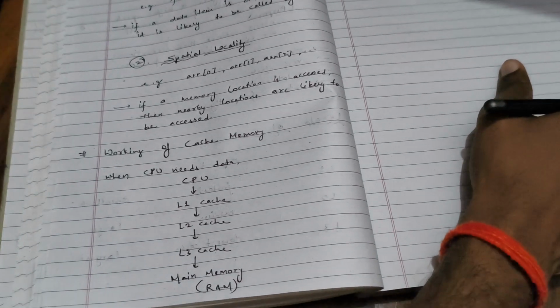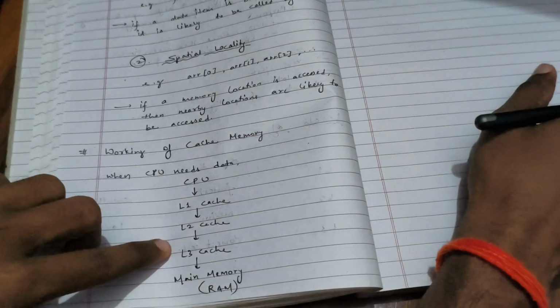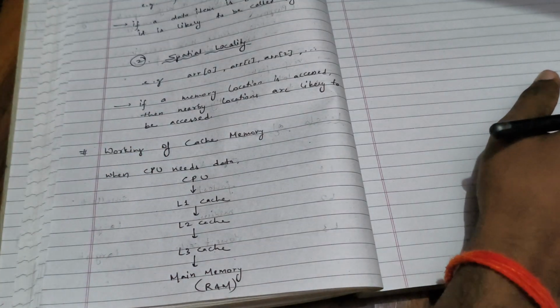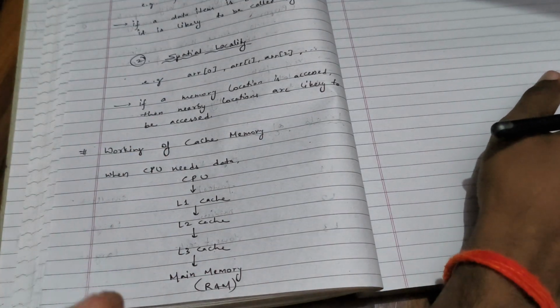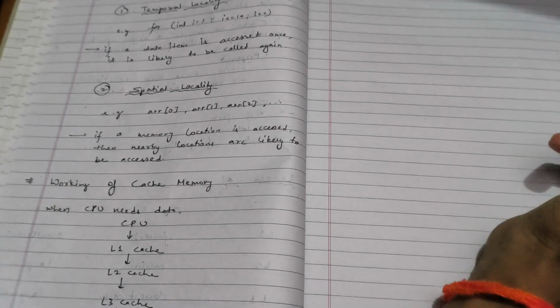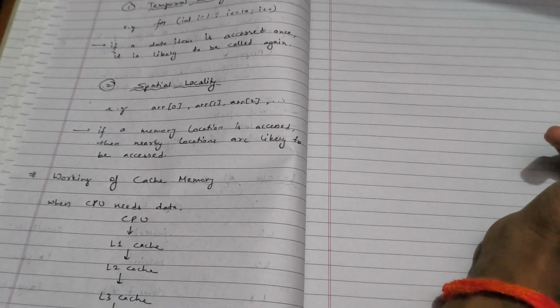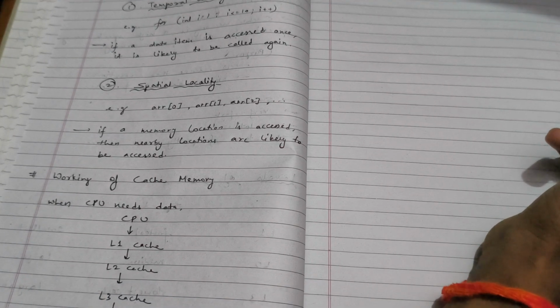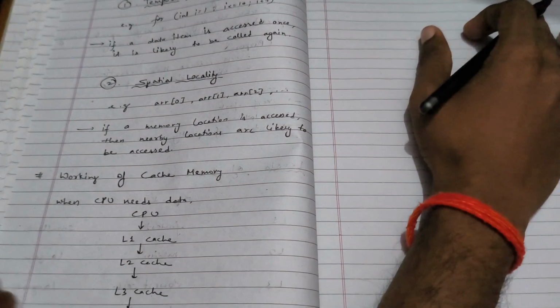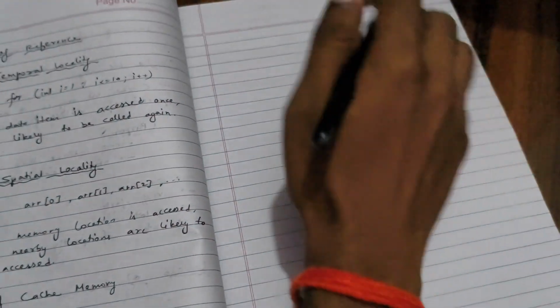Now, when data is found in the cache at whichever level, this is what we call a cache hit. So a cache hit is when data is found in the cache. Similarly, if data is not found in the cache, it is called a cache miss.